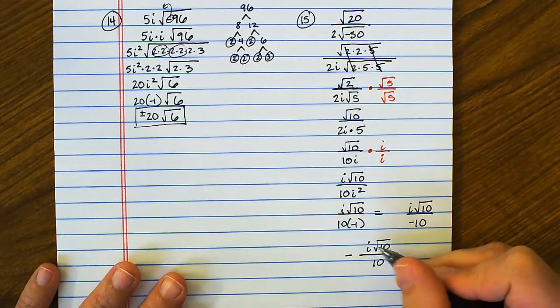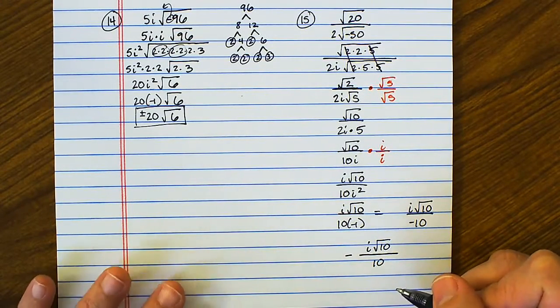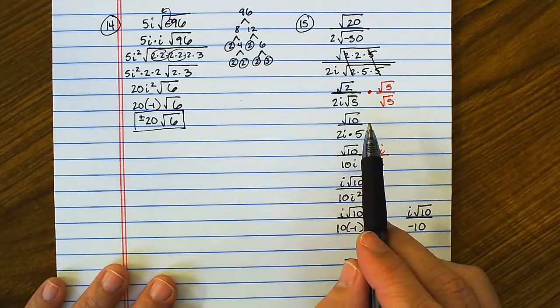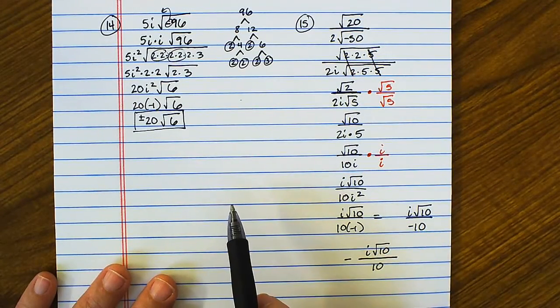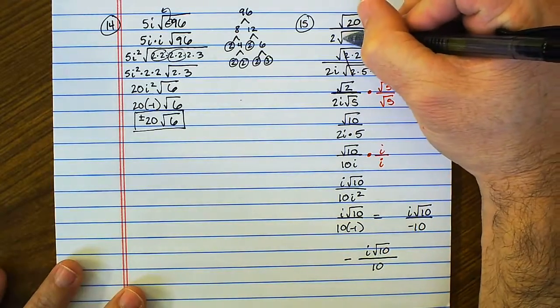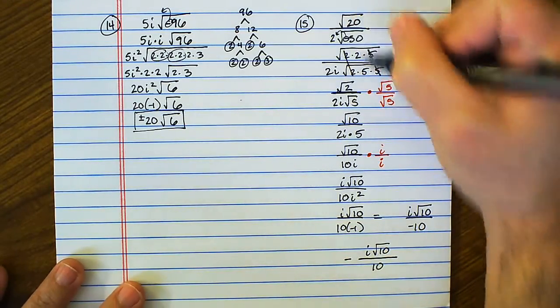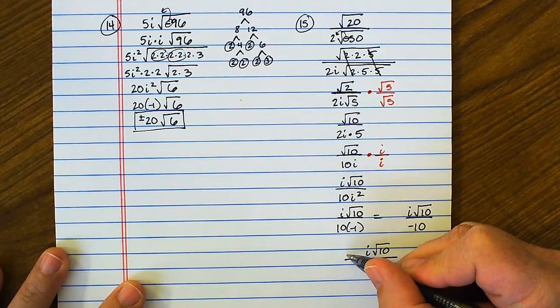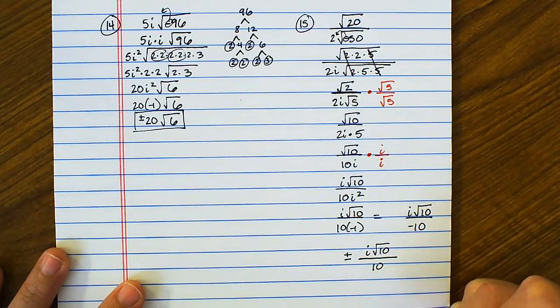No, these cannot cancel because this one's in the radical and this one's not. We had something come out right here. This negative came out and became an i, so this will be a plus minus. So I can just put it right there.